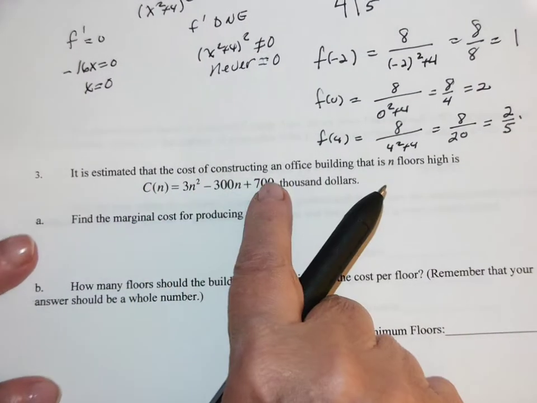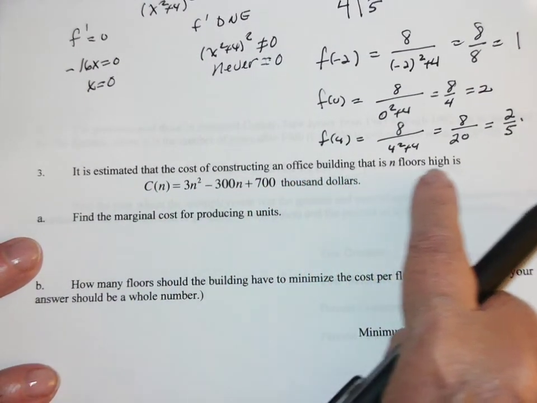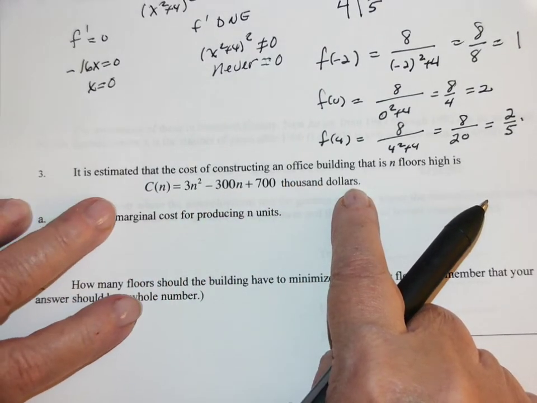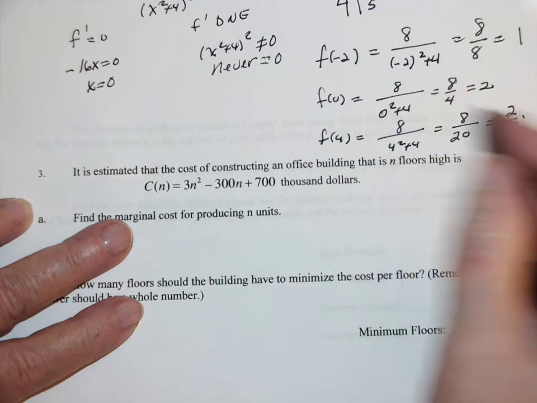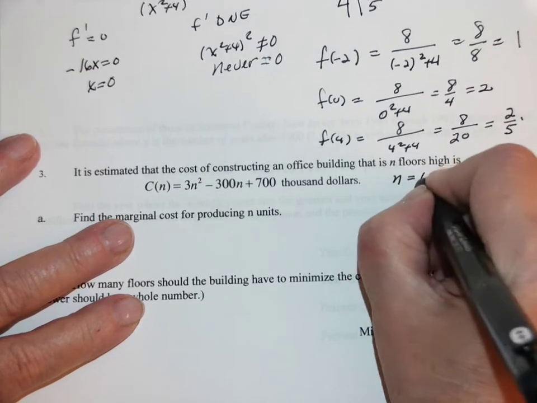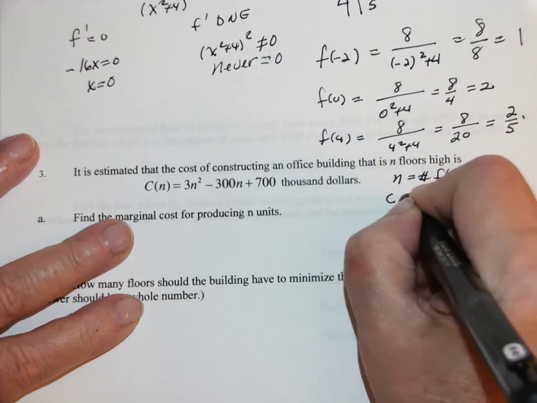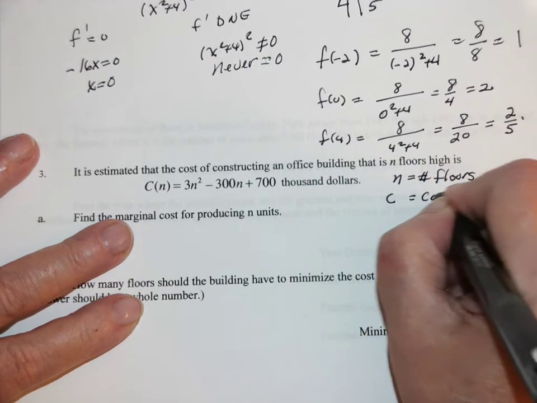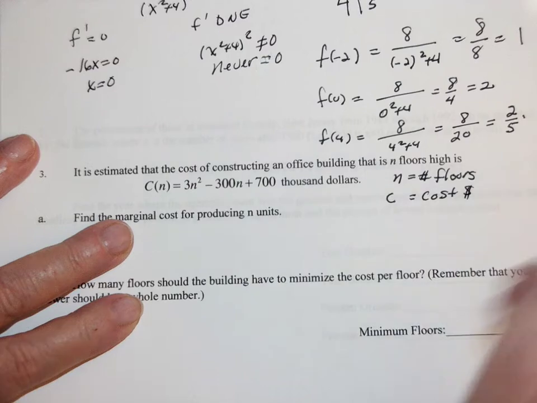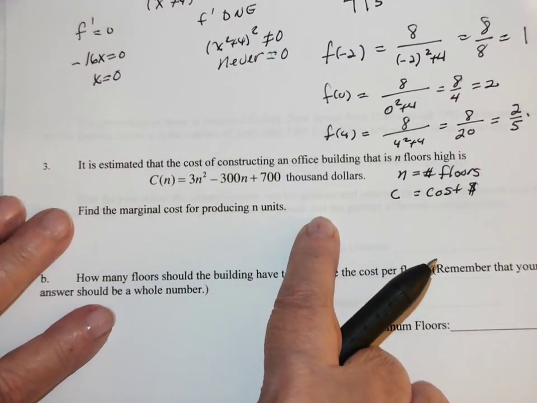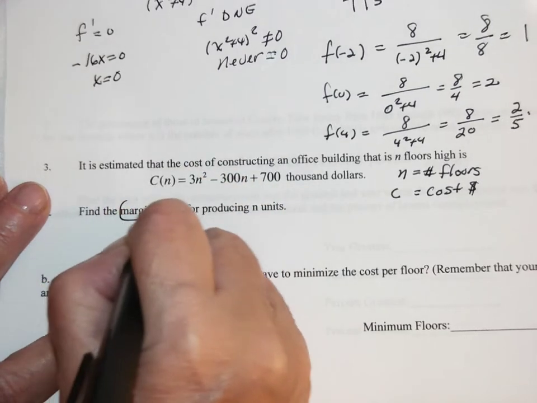Estimated cost of manufacturing an office building with n floors high is that, in thousands of dollars. N is the number of floors. And C is the cost. And that's in dollars, so I know what this thing is. Find the marginal cost of producing n units. Marginal means derivative.